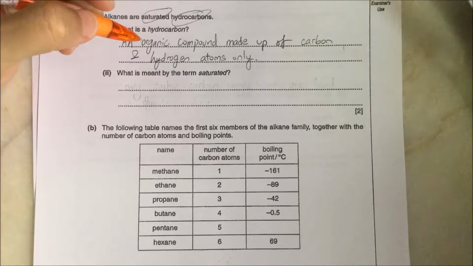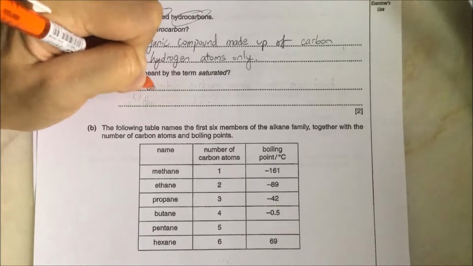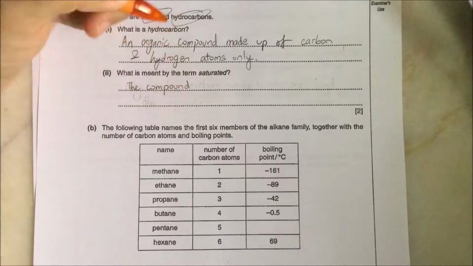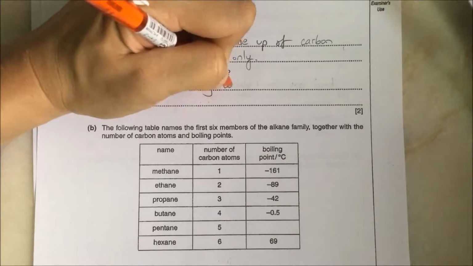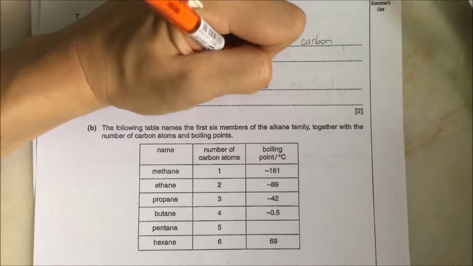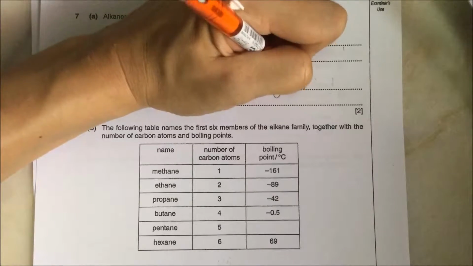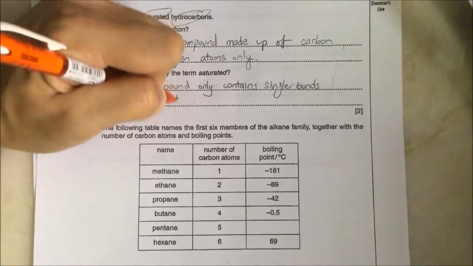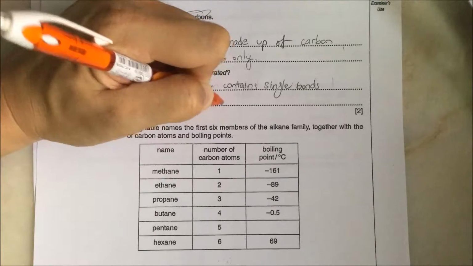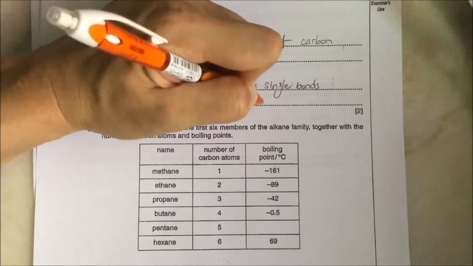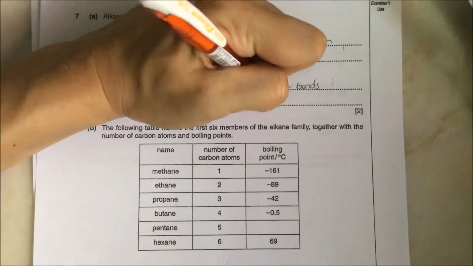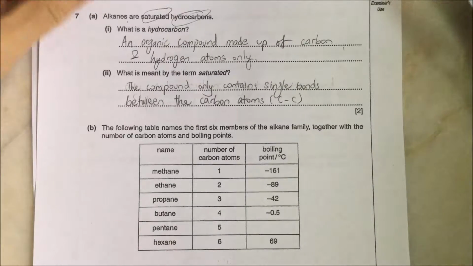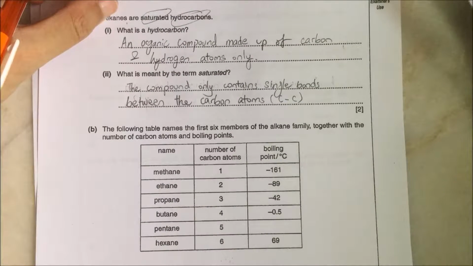Next, what does it mean by saturated? Saturated means the compound only contains single bonds between the carbon atoms. How would I represent it? C, single bond, C. If you read unsaturated, unsaturated means that there will be double bonds between the carbon atoms.